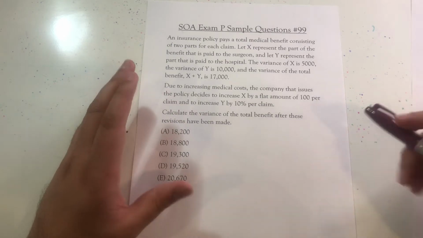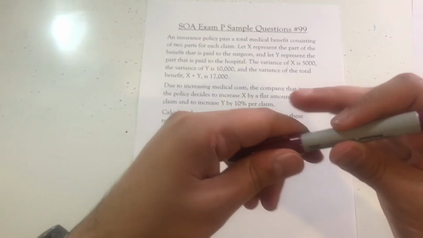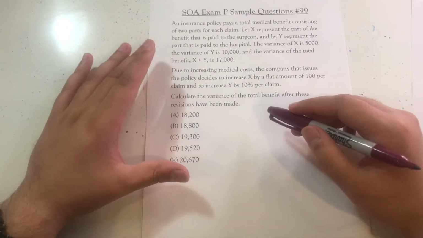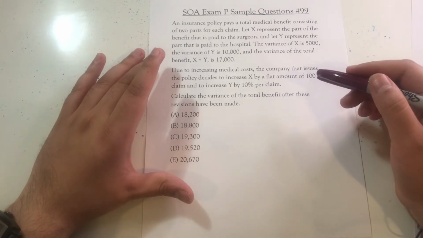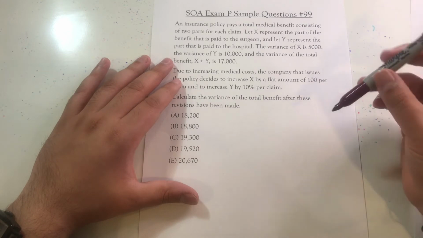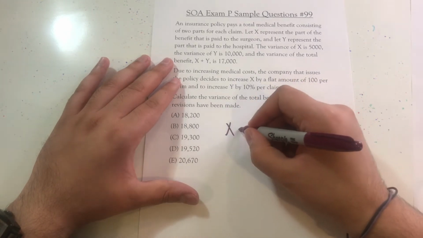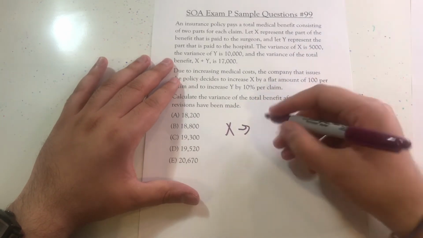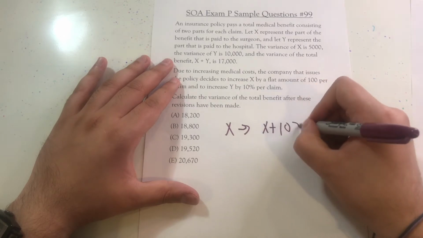All right, so first let's figure out what these values are after the revisions, after the increase in price. X is going to go from just being X to being X plus 100.